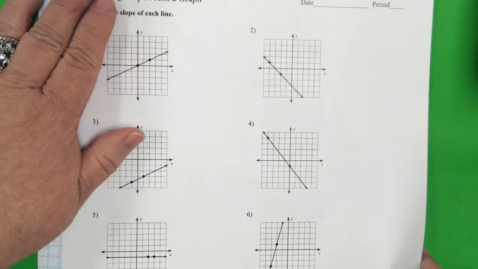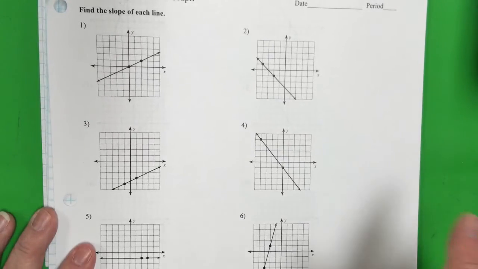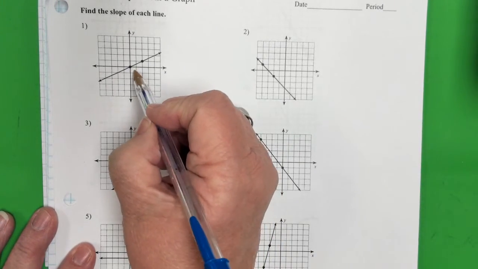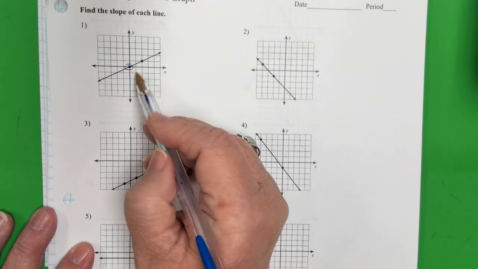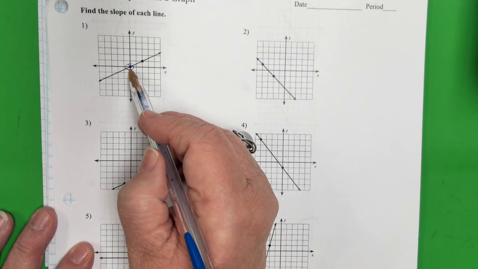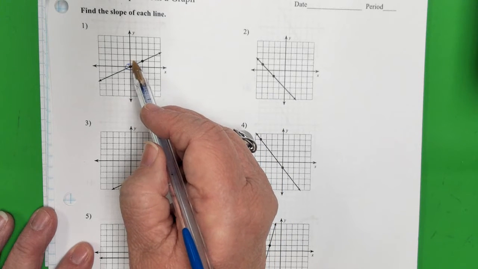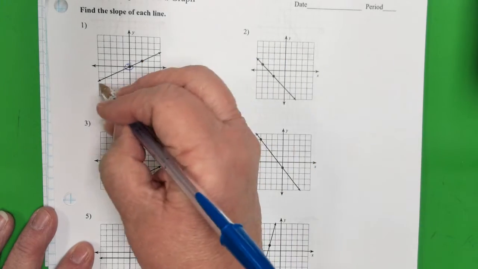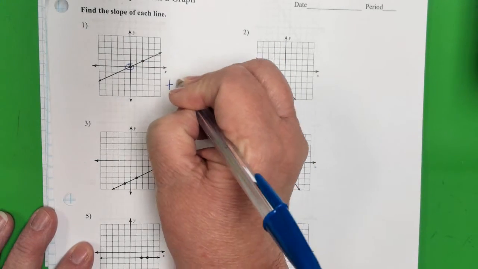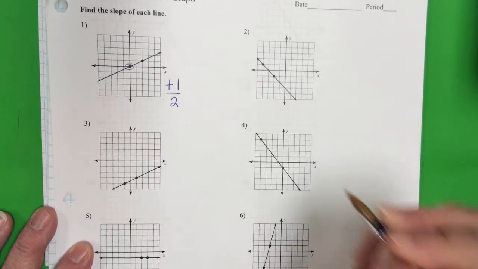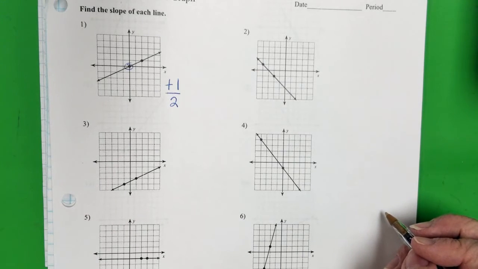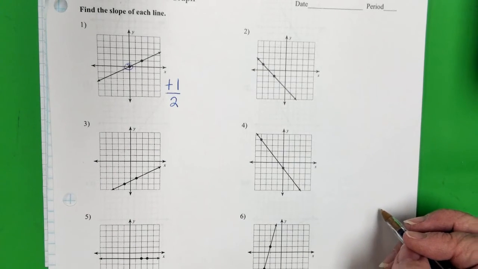Now here we're given some graphs with the lines where they've already given us the points. So the one that's most to the left, start there. The rise is up and over 2. And just looking at it, it's a positive slope, up 1 over 2. And as we said, that looks like our fraction.